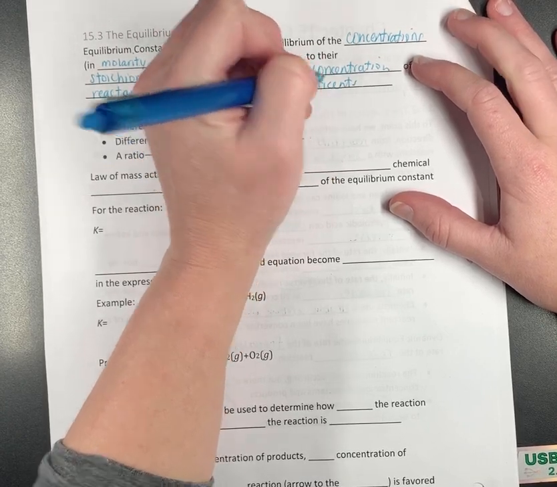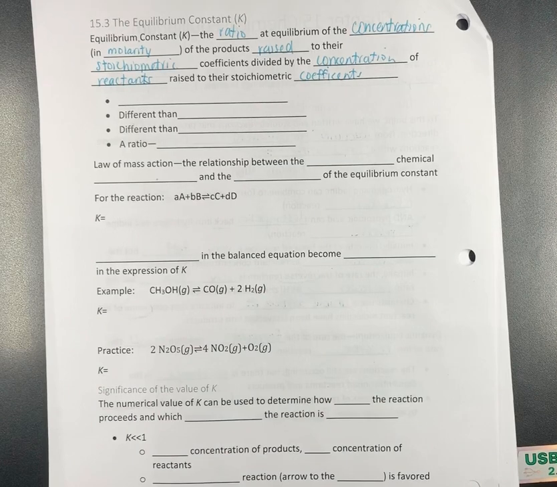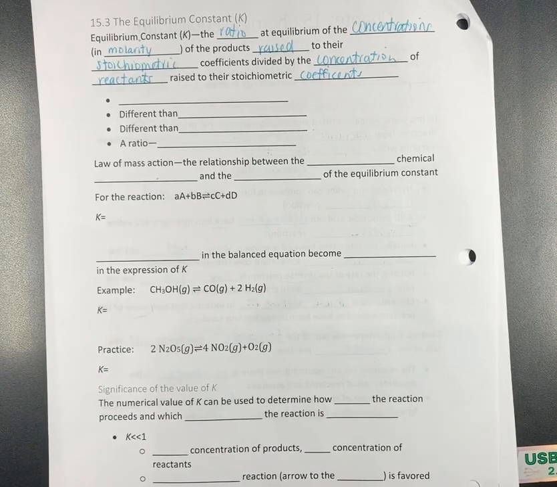What in the world does that mean? We're going to write it out as an equation shortly.